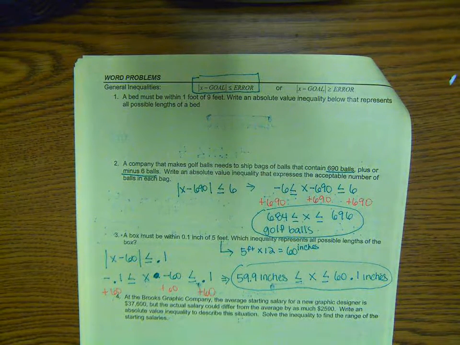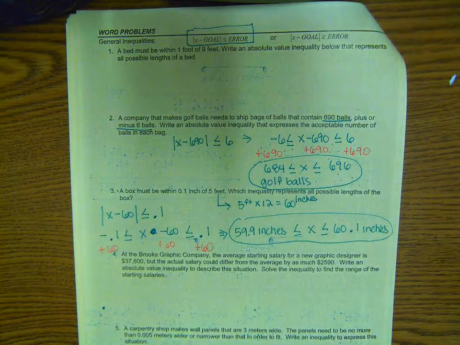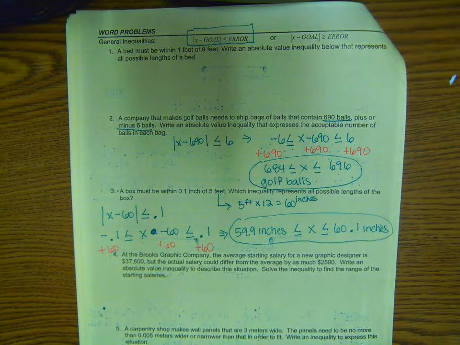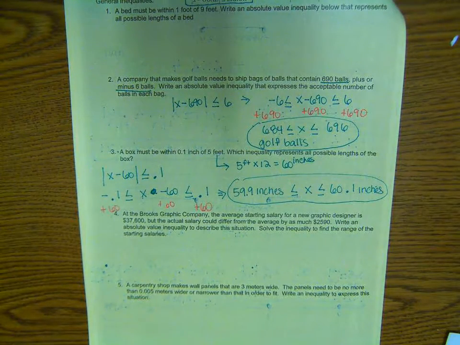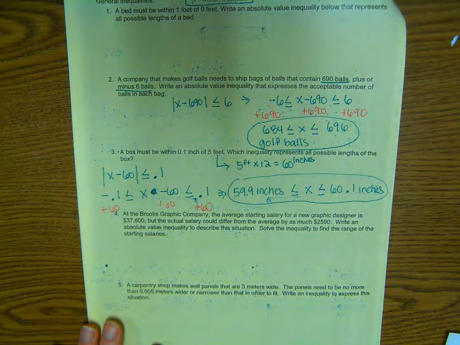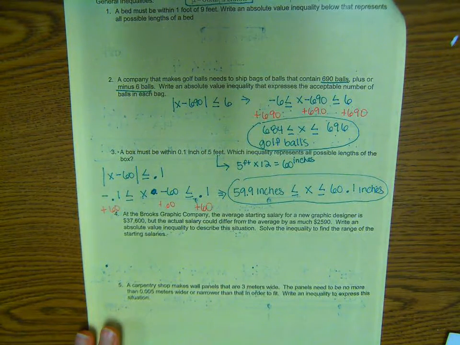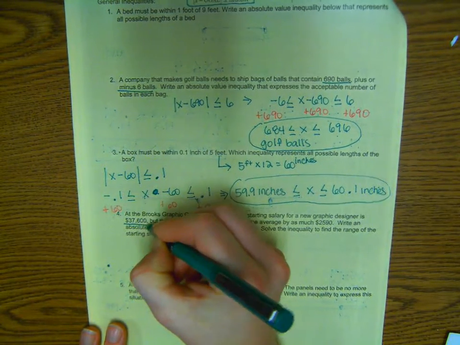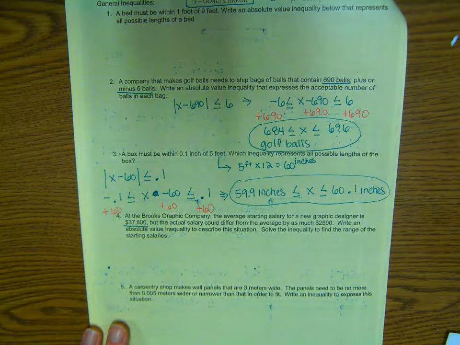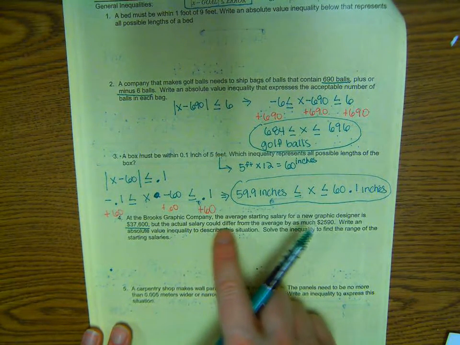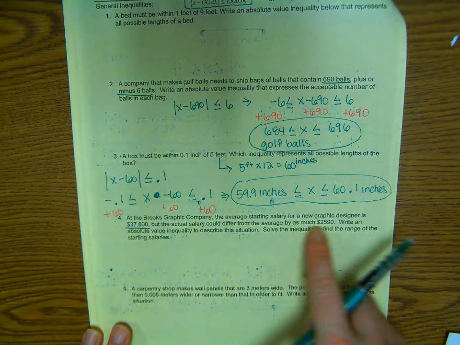Okay, let's do one more example, and we can just look at example 4, the next one on the page. At the Brooks Graphic Company, the average starting salary for a new graphic designer is $37,600. But the actual salary could differ from the average by as much as $2,590.